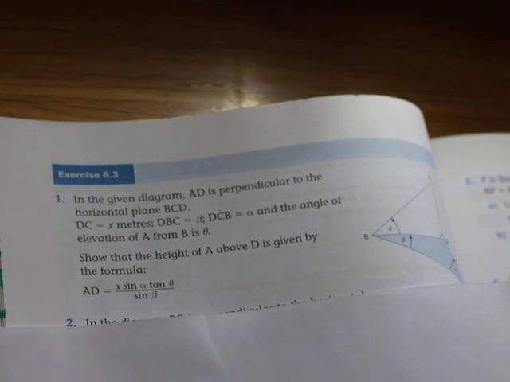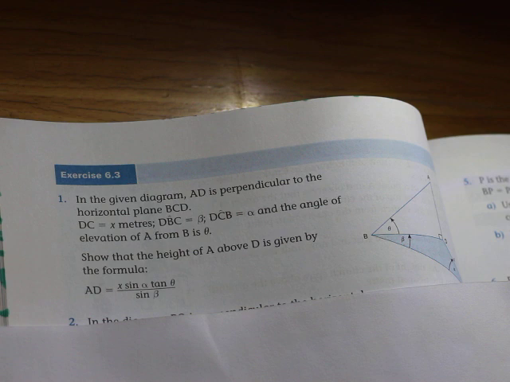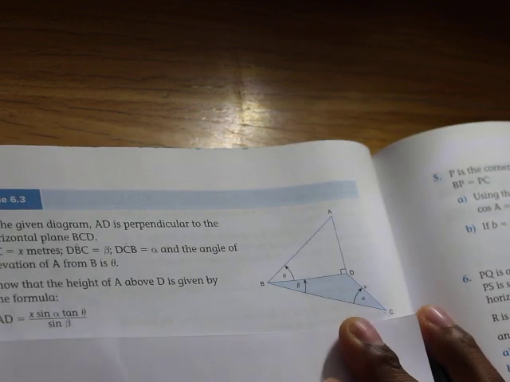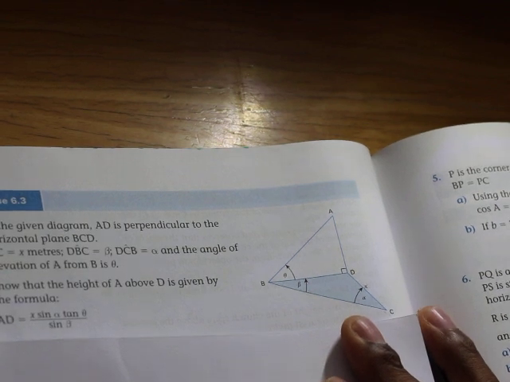In other words, you're going to ask yourself, okay, in the triangles other than the triangle in which AD lies, how can I find the length of the other sides using the other triangles?